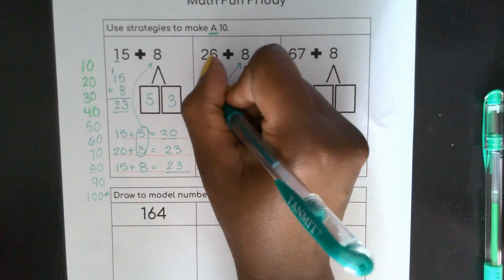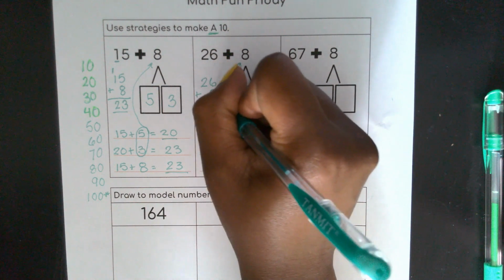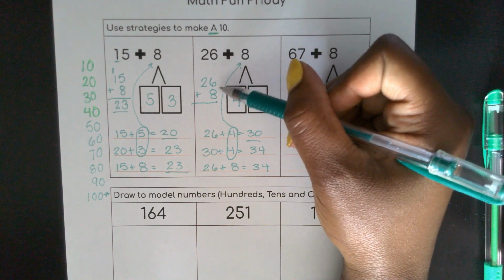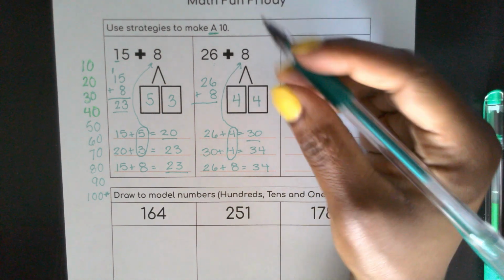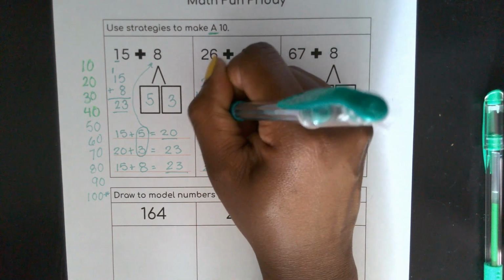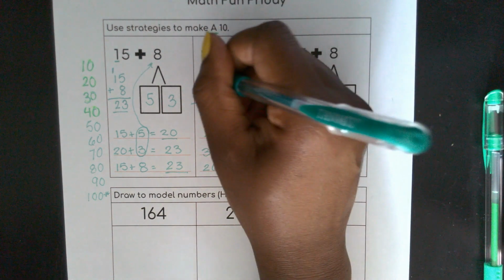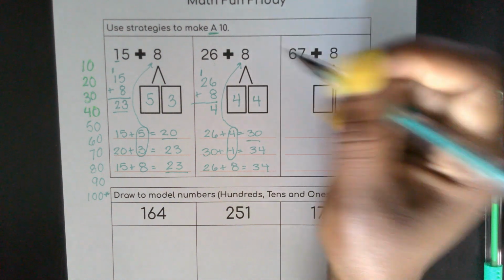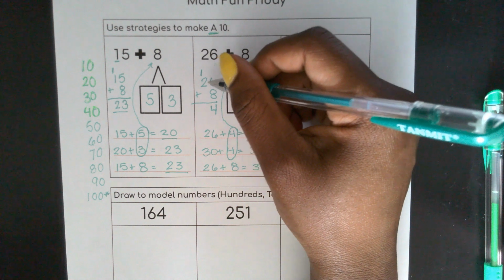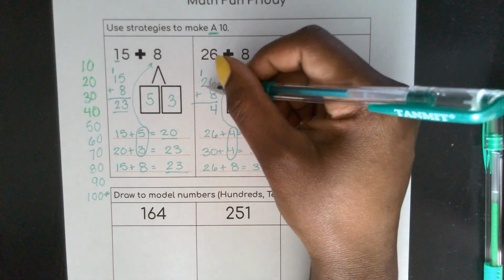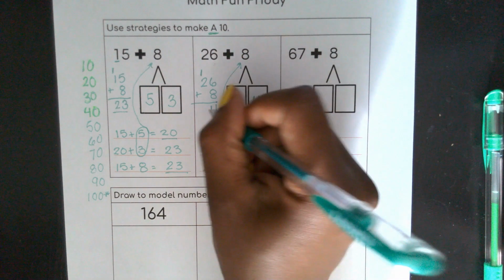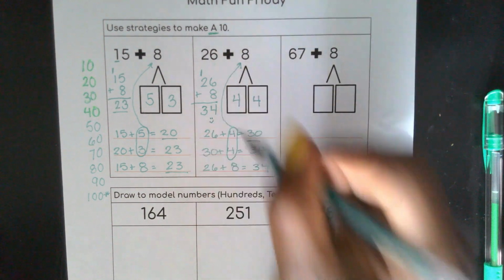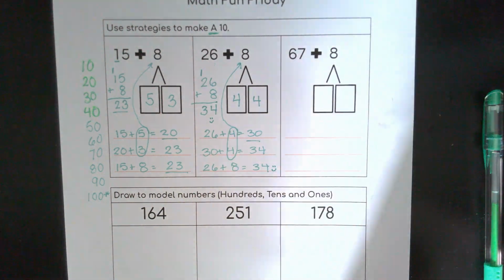Standard algorithm alert. Alert, alert. So what's 8 plus 6? 8 plus 6 will give me 14. So I put my 4 in my 1's place, and I'm going to put my 1 over here in my 10's place. Now I have 2 10s and 1 10. 2 10s plus 1 10 will give me 3 10s. Ta-da! 34. It's the same answer.